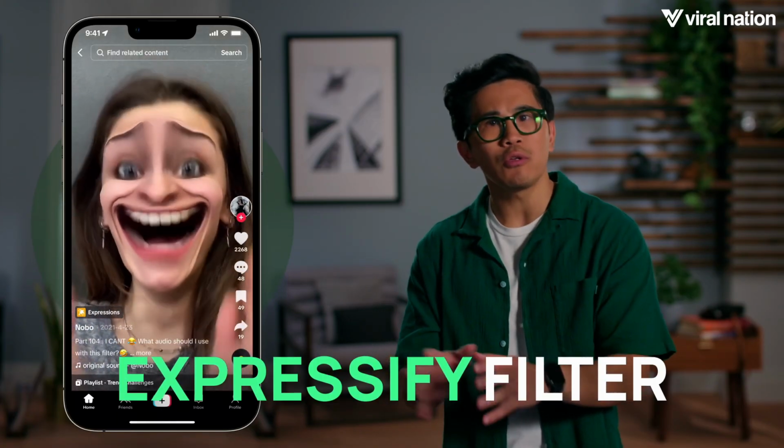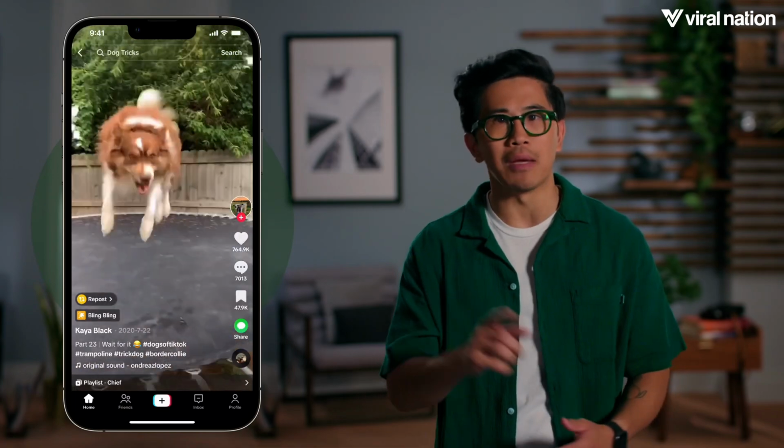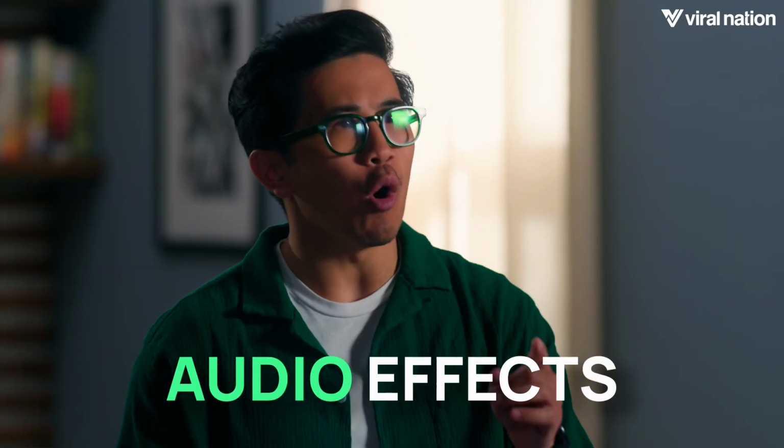Expressify lets you alter your subject's facial features. This allows you to create exaggerated expressions without having a face made out of rubber and possibly missing bones, which would not be good. Now the bling effect highlights the brightest parts of the image and makes them sparkle. How about that? Shiny. Audio effects lets you alter your voice.